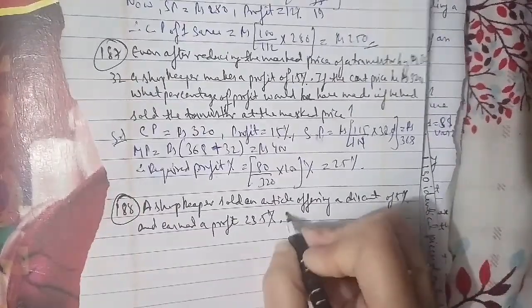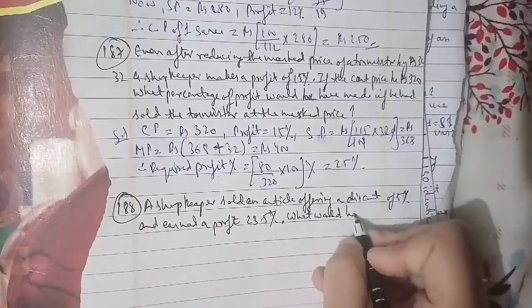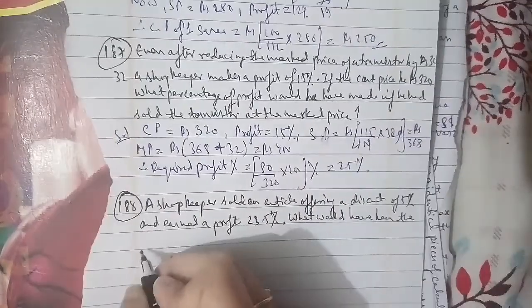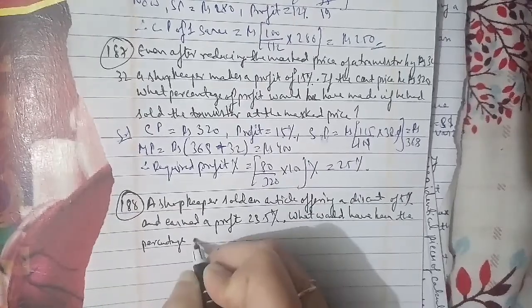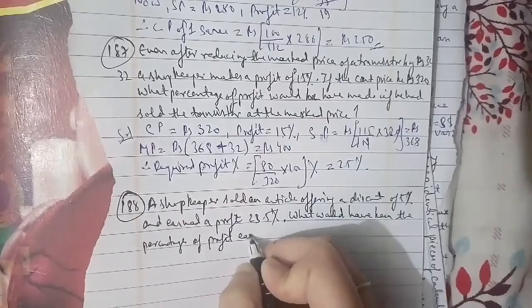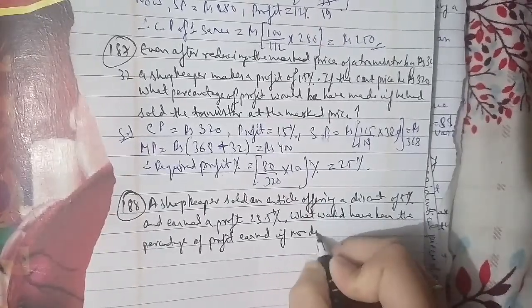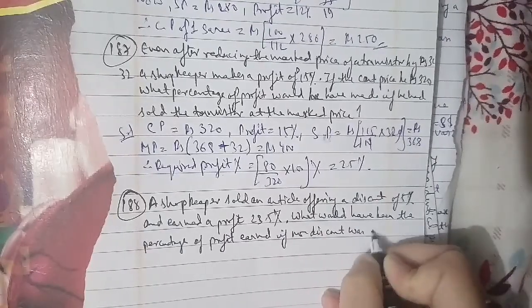What would have been the percentage of profit earned if no discount was offered?